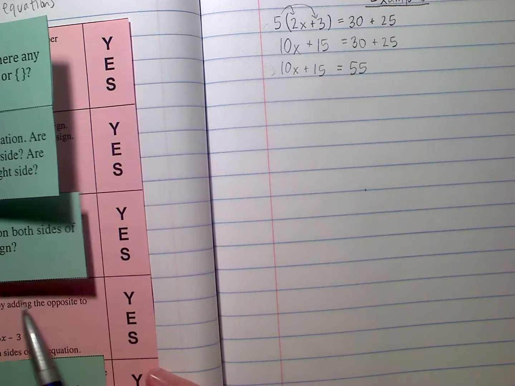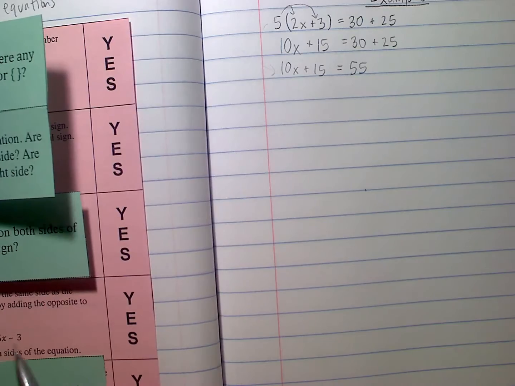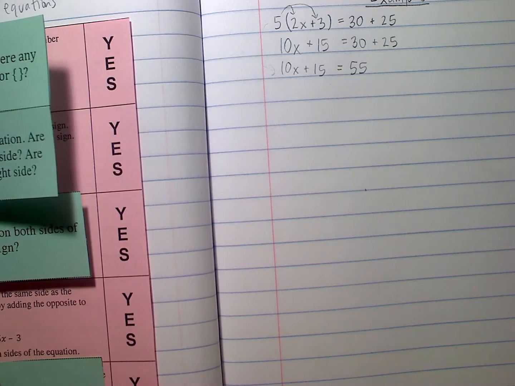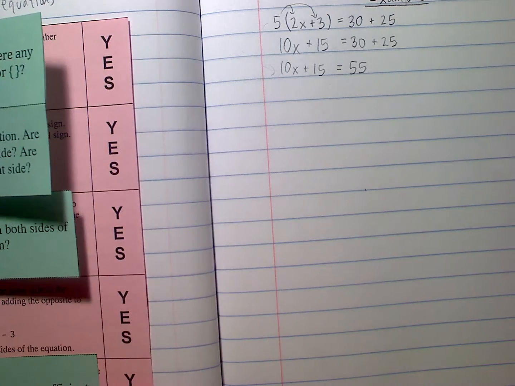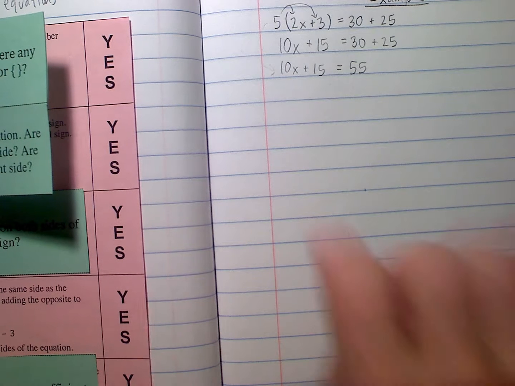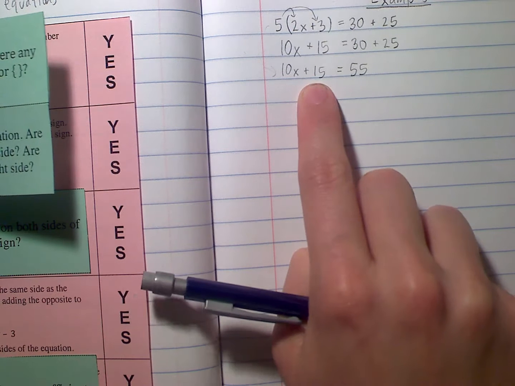Choose the constant that is on the same side. Oh, okay, this is good because this is what my equation kind of looks like. There's a variable with a constant and then a constant. So it's good that I flipped out this tab. Choose the constant that is on the same side as the variable. Okay, so here's the variable. That would be the 15.